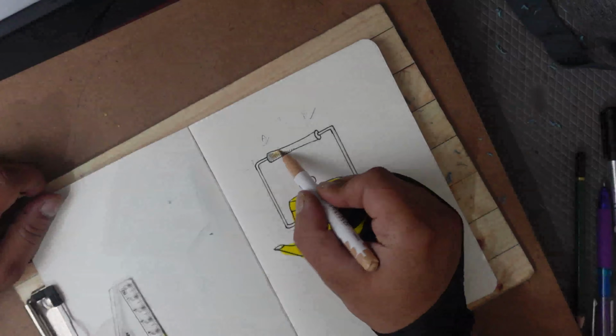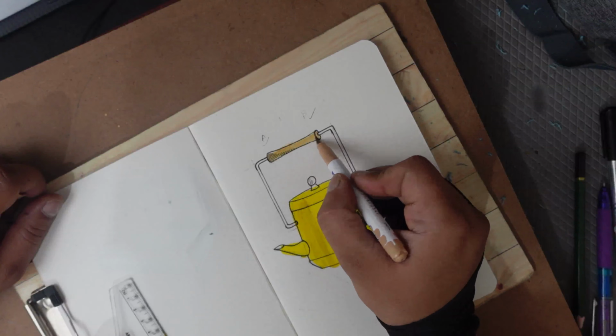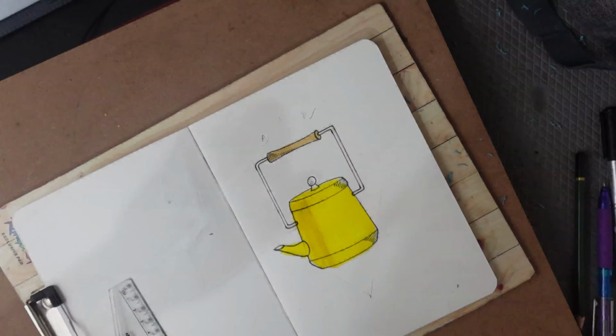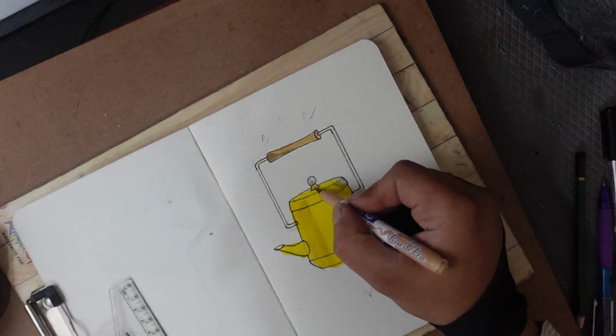This handle is made of wood. This as well, a wooden thing.